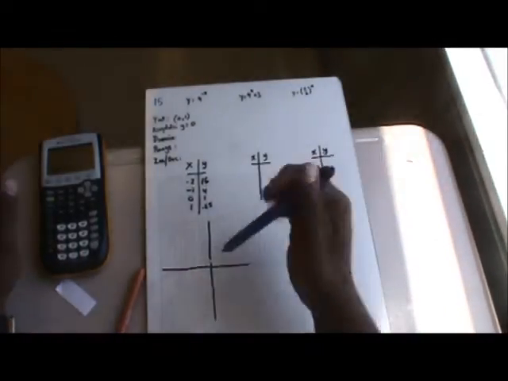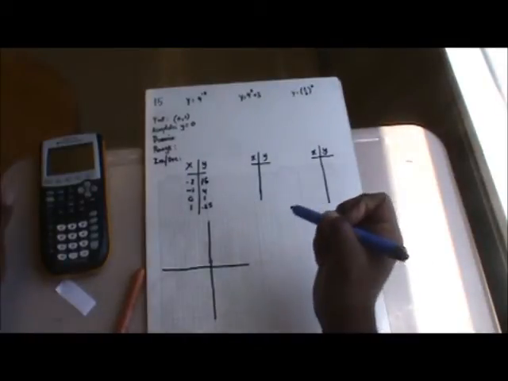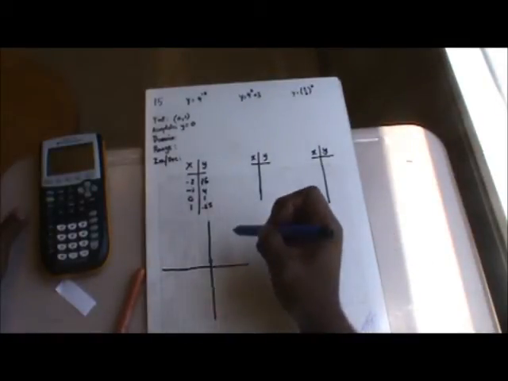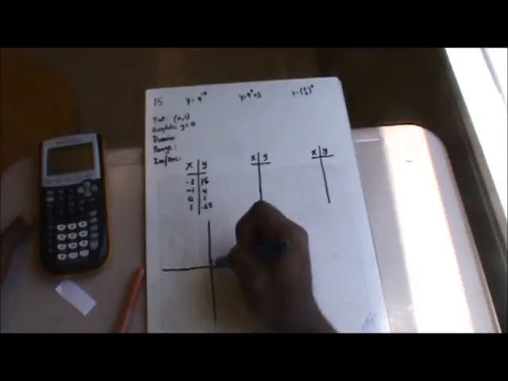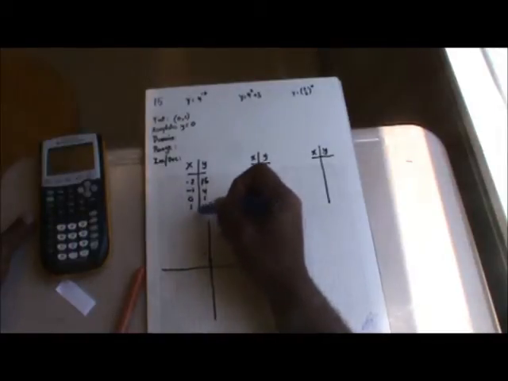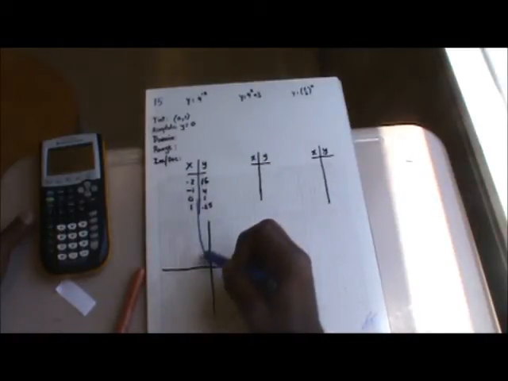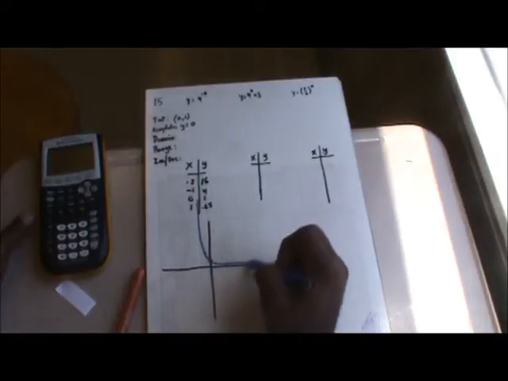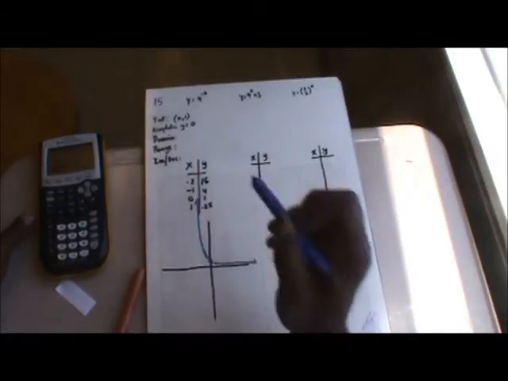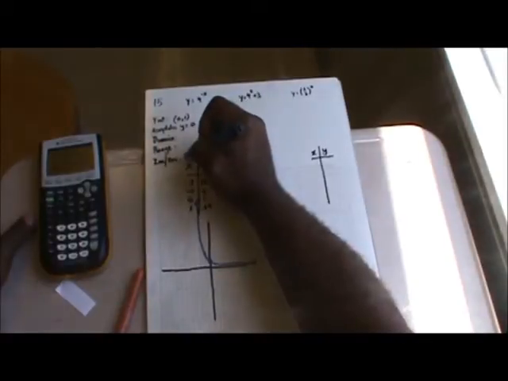Then 1, 1/4, and if we go to -1, we get 4, and the other value is up here somewhere, say 16. We can see on our graph, and we should already know, they asked us if it's increasing or decreasing. It's obviously decreasing.